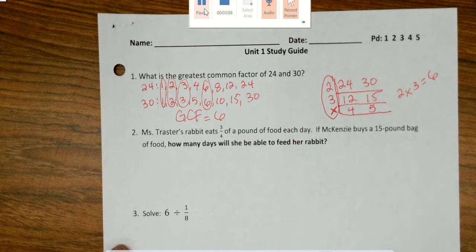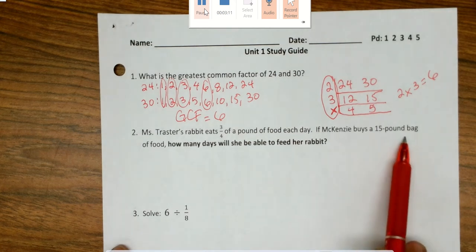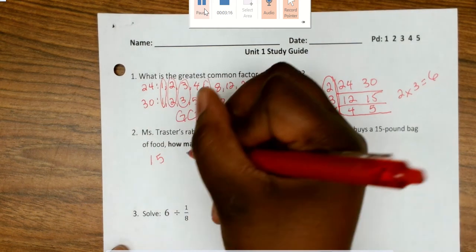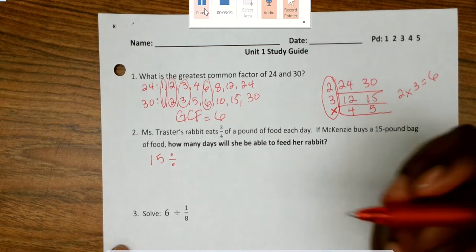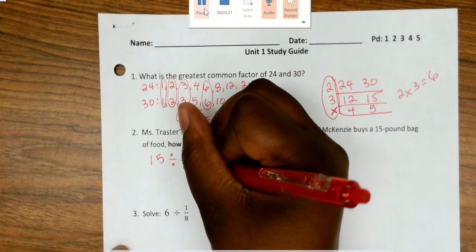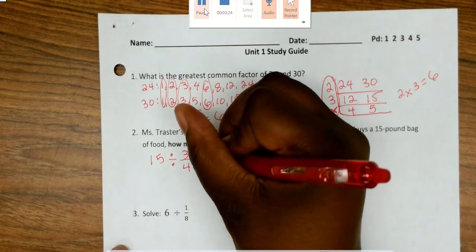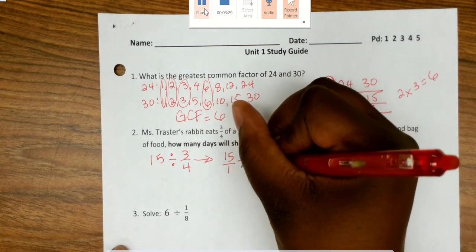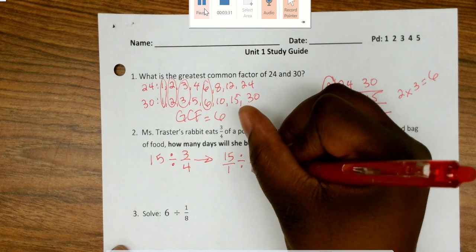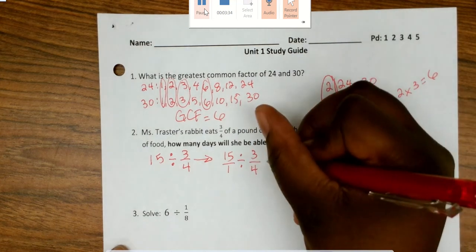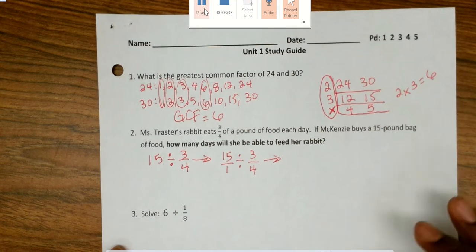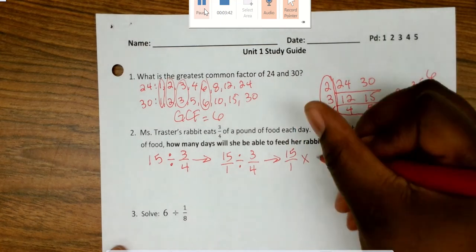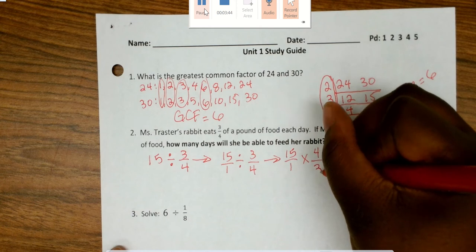All right, so let's see. I have a 15-pound bag. That's what I'm going to be splitting up. So I'm going to put my 15 first, and this is my equation: 15 divided by 3/4. We can start off by putting our 15 over 1 to make it a fraction, which makes it easier for us. Now we're going to do our keep, change, flip. We keep our 15 over 1, change it to multiplication, and flip our 3/4 to become 4 over 3.